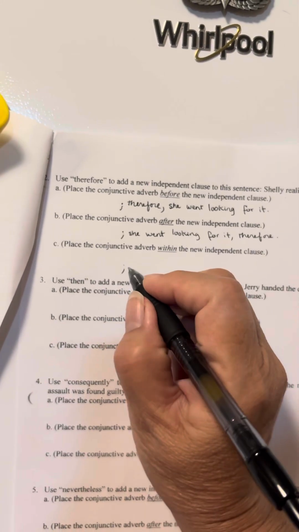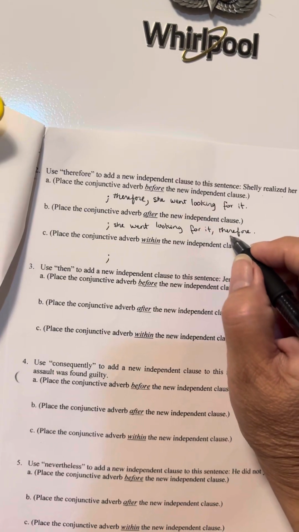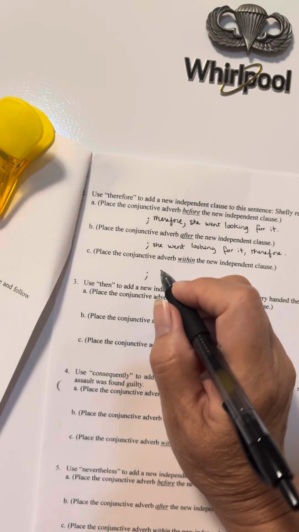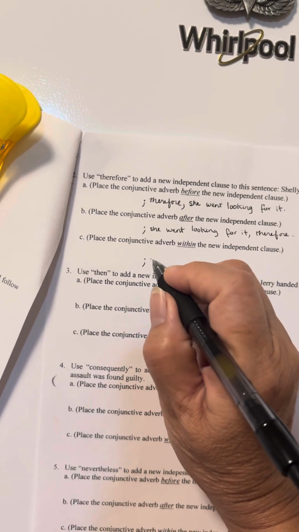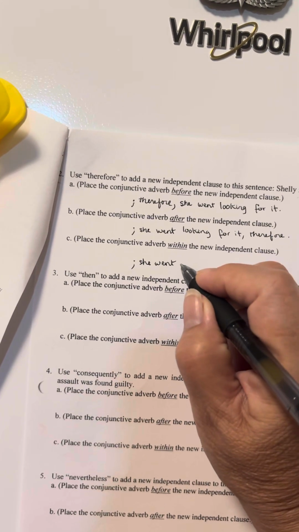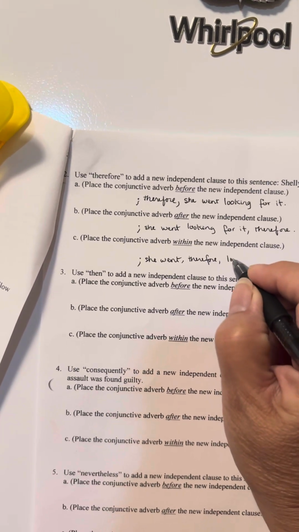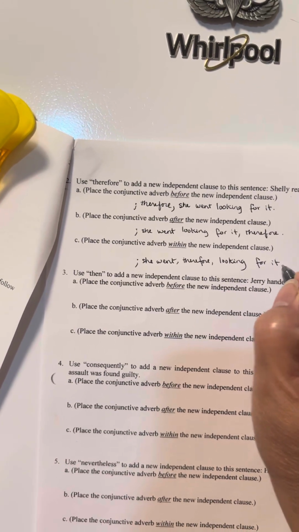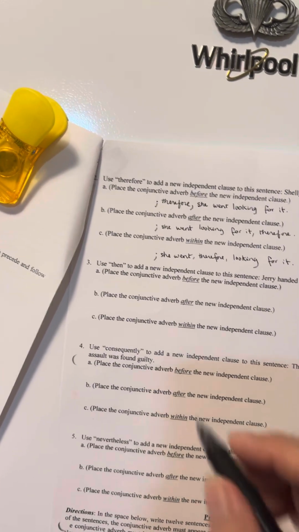And what I mentioned in class is that therefore here, that's probably not the best word to use. Maybe consequently or as a result or something like that, but that's what they want us to do with this one. And then here they want us to put it within. So she went, therefore, looking for it. Not the best sentence to use as an example, but that's essentially what they want us to do. Some of these sound a little bit better.